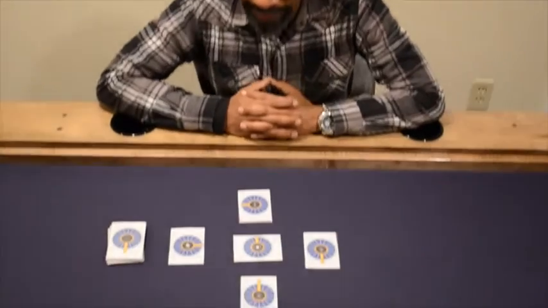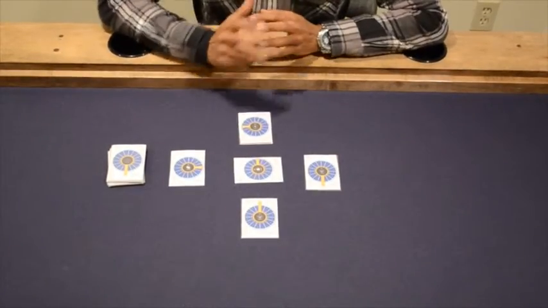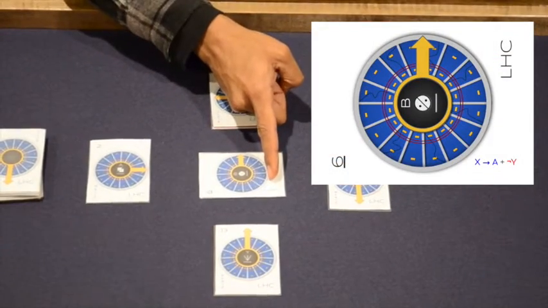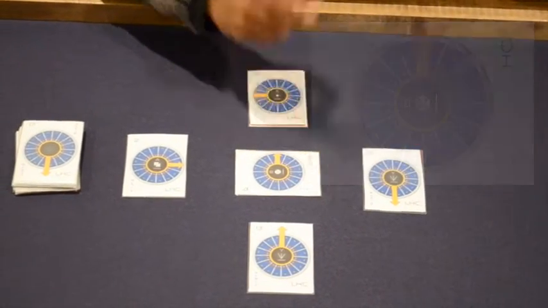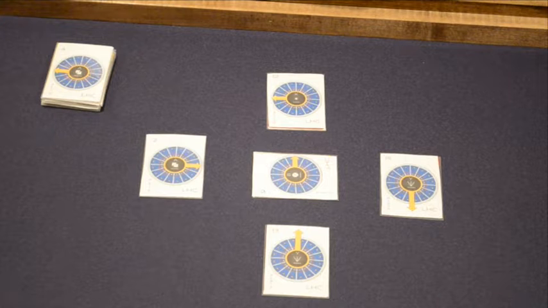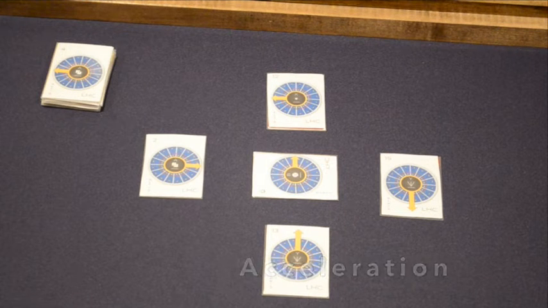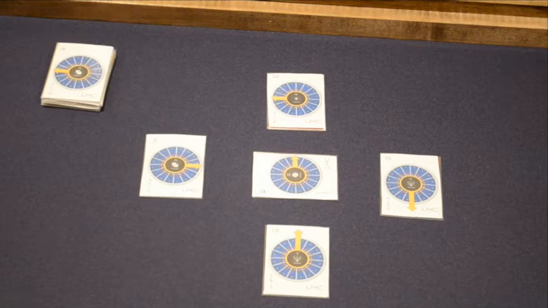I've set up a detection grid. In the center is an equation. This is the equation that we are hoping will prove the existence of our antiparticles. There are four steps. The first step is acceleration, in which we will take turns accelerating particles into our detection grid.